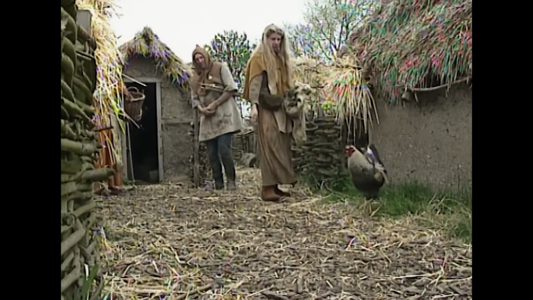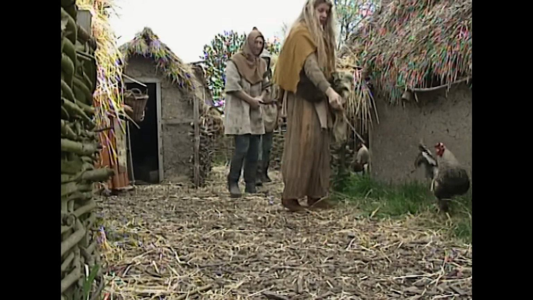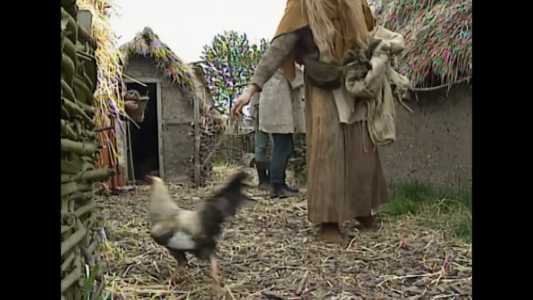The judgment, or doom, was pronounced by the peasants, taking account of local oral and written custom.